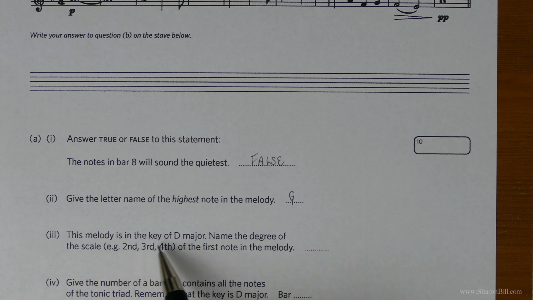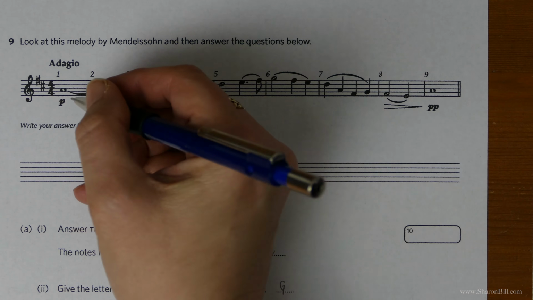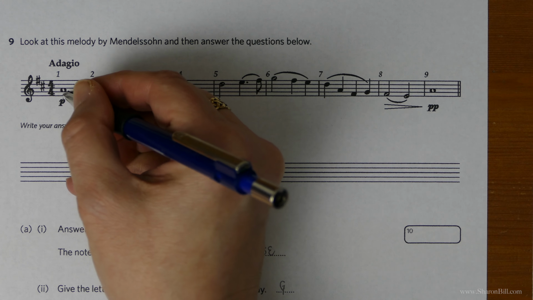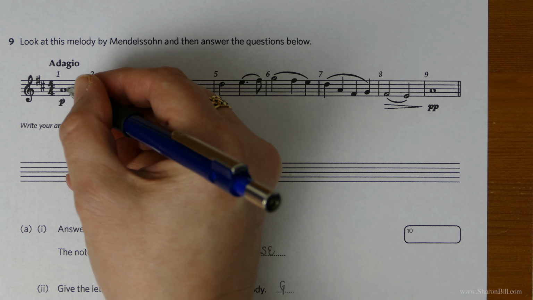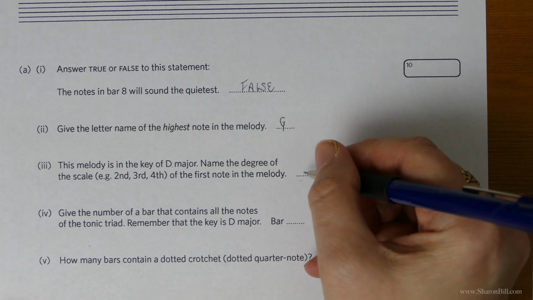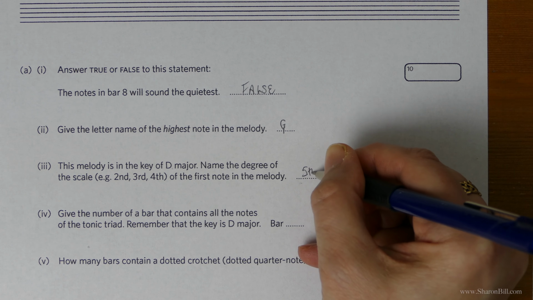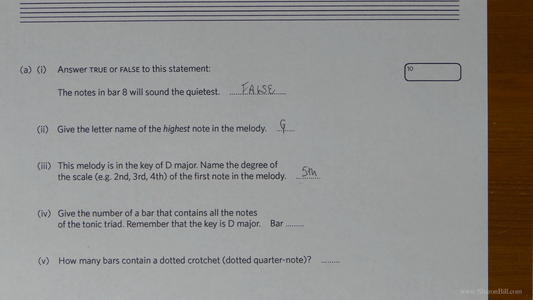This melody is in the key of D major. Name the degree of the scale. So we're looking at the interval between the given note and D, the first note of the melody. So we're counting from D. So here is a D, 1, 2, 3, 4, 5. It's a fifth. Just making sure to always count the given note, the D in this case is number 1.